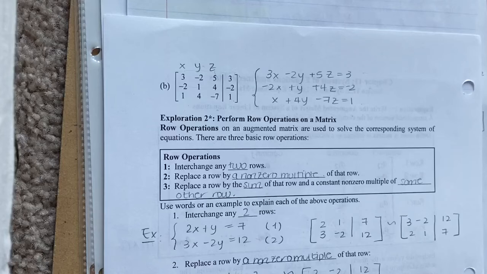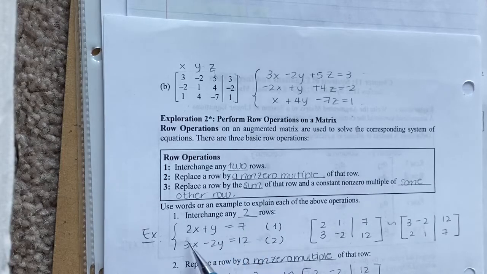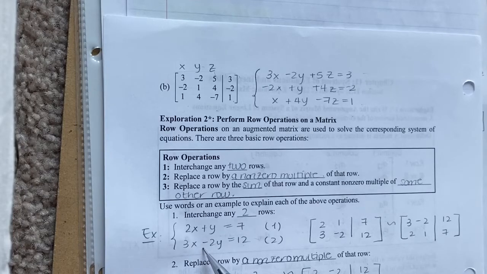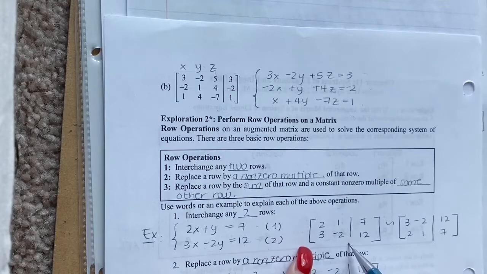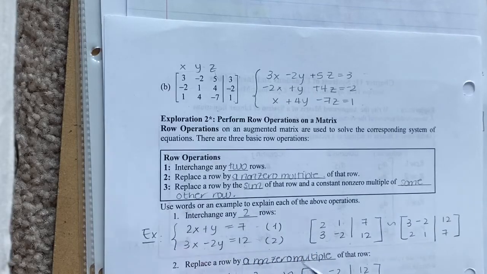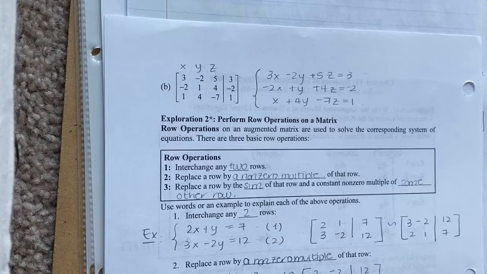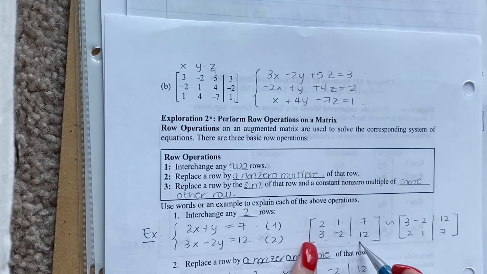Okay, so use words or an example to explain each of the above operations. I decided to use examples because I know that it's always better. You can see it, and it's always simpler. So if I ask you to interchange any 2 rows and I give you this system of equations, the first thing that you're going to do, this is my equation 1 and my equation 2, is write your augmented matrix. This is an example I just created. So this is the augmented matrix.